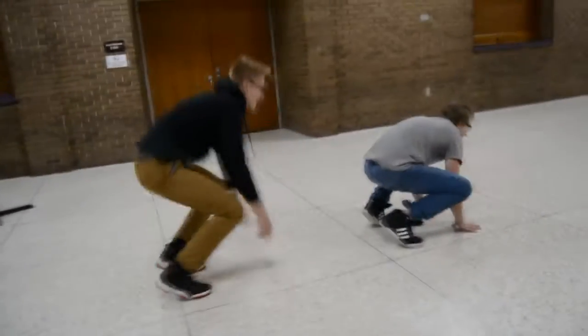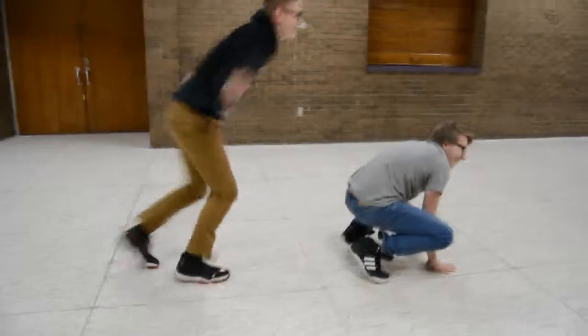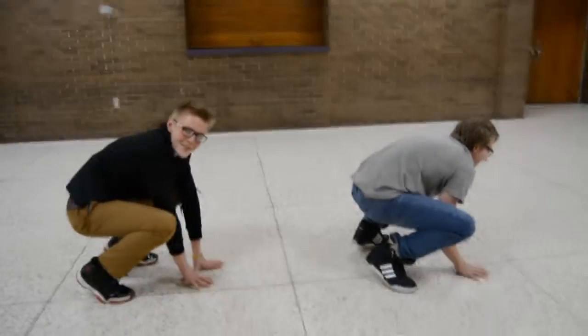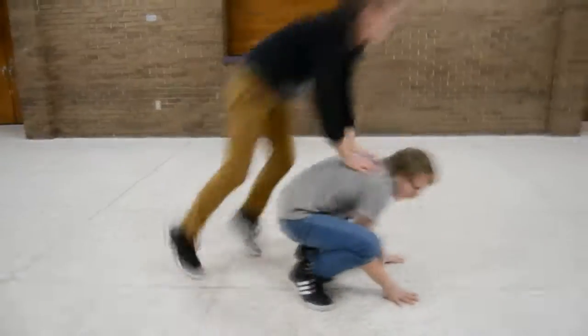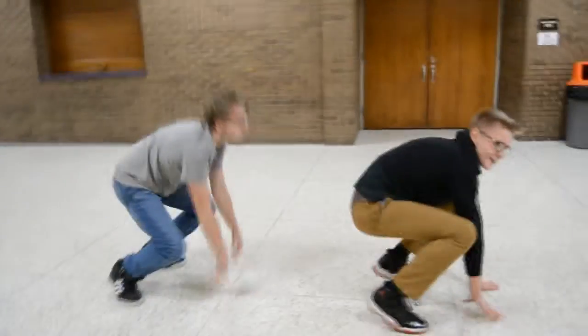The deltoid posterior, which originates in the scapula and is inserted into the humerus, flexes, causing the shoulder to extend, allowing you to push off the ground. The pectoralis major originates in the clavicle and sternum and is inserted into the humerus. When it flexes, it causes shoulder flexion, allowing you to brace yourself as you land.